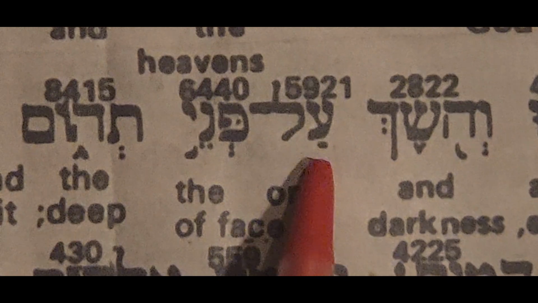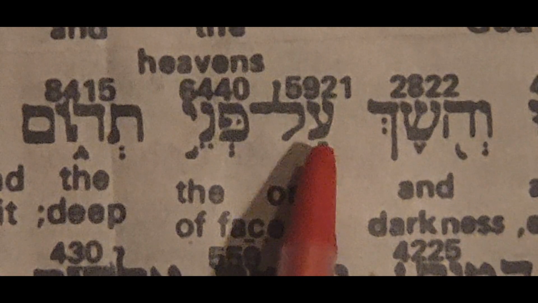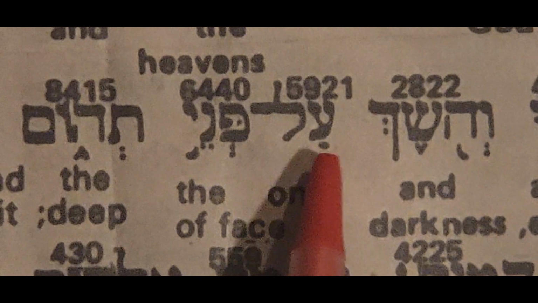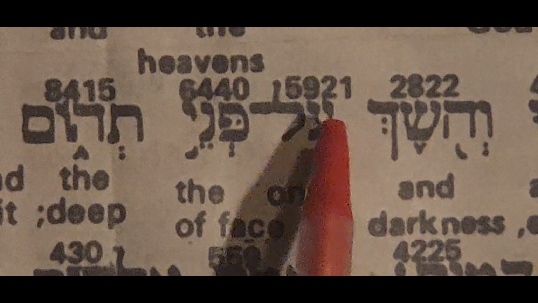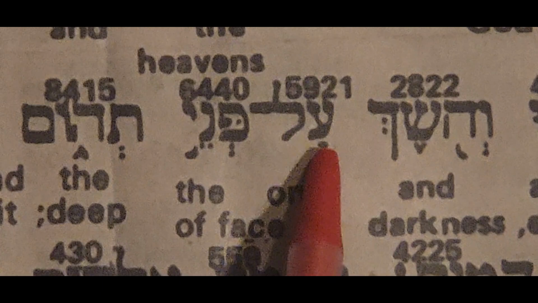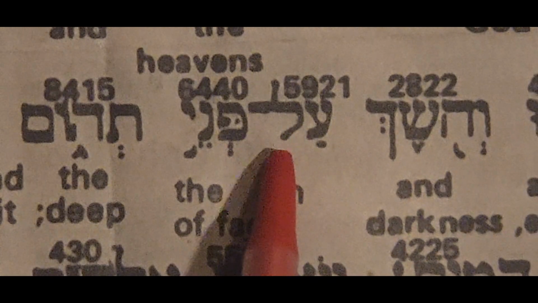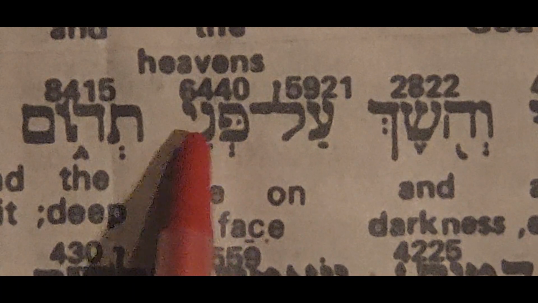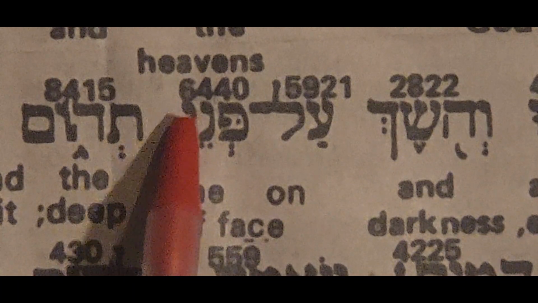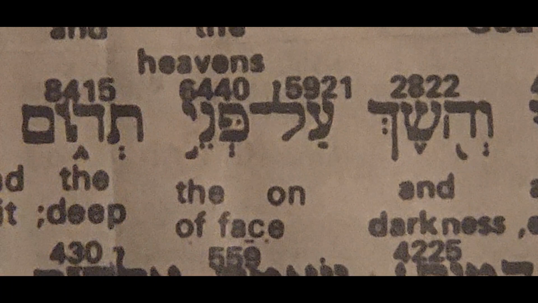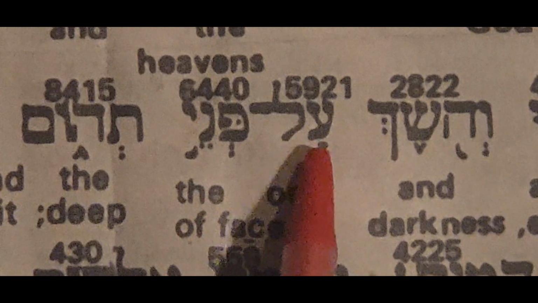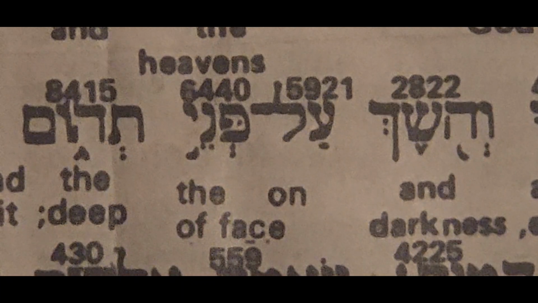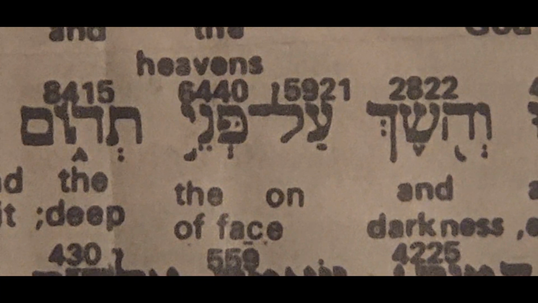The ayin gets the sound literally of I, because its original meaning is eye, E-Y-E. So we have the I sound, an L sound, a P sound, an N sound, and the last yod is an I sound. So this would be il pani, which would mean on the face of.